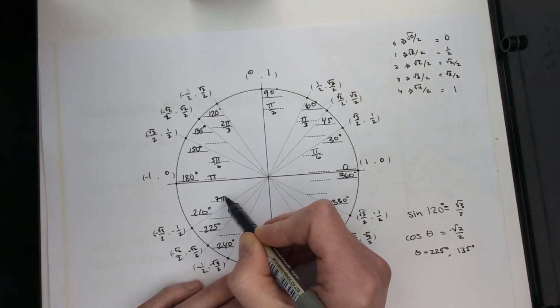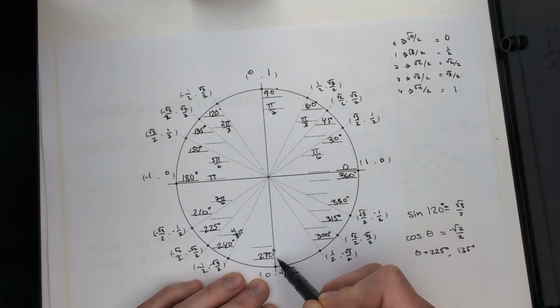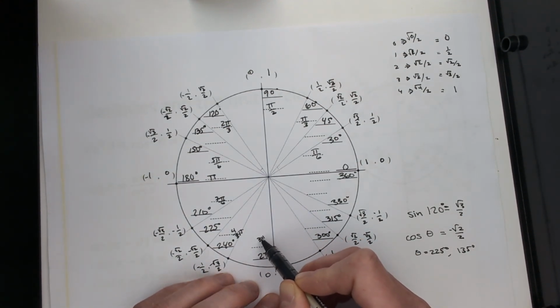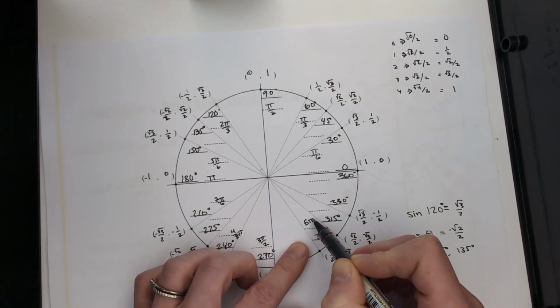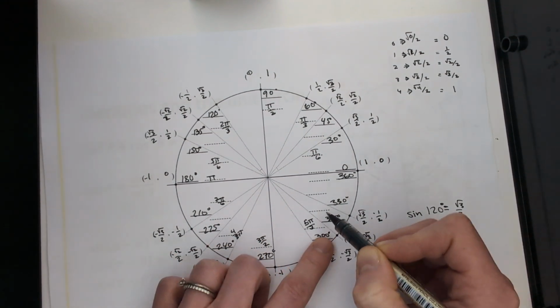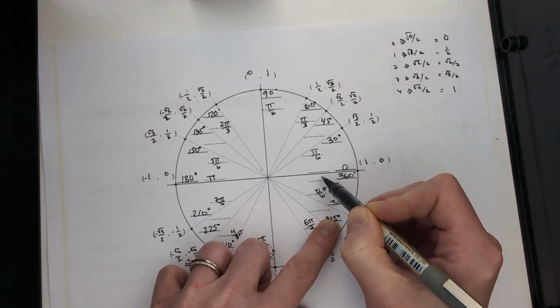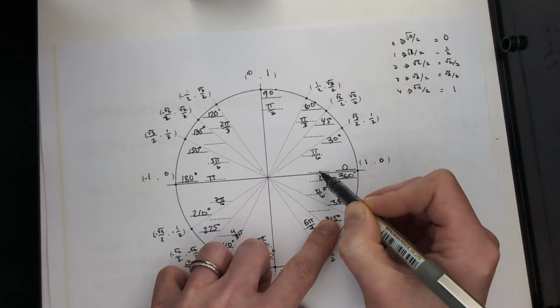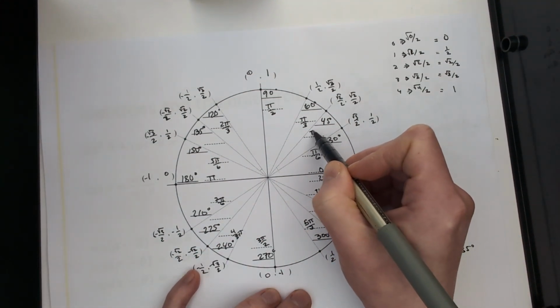This is 7 pi over 6. 8 pi over 6. 9 pi over 6. 10 pi over 6, which we'll say 5 pi over 3. And 11 pi over 6. 12 pi over 6. There's also 0 pi's. And then you have the same thing with, here's 1 pi over 4.